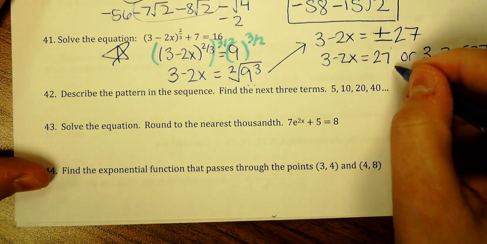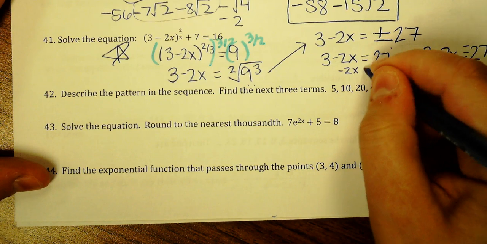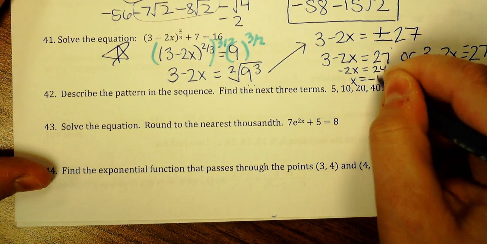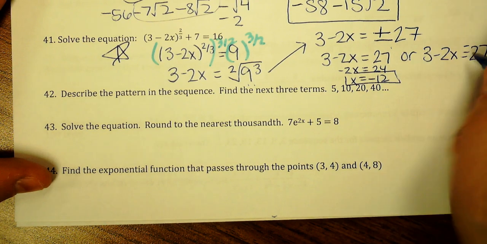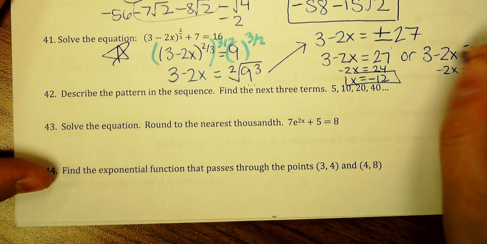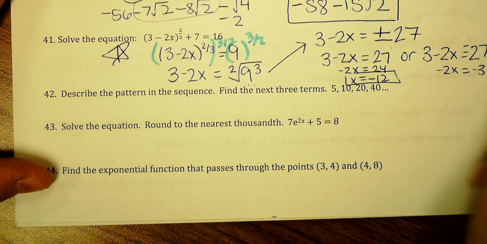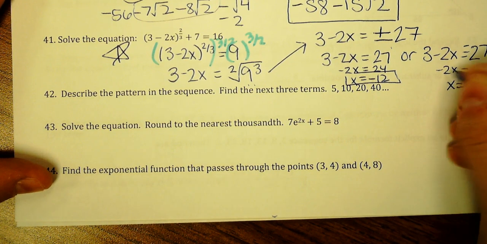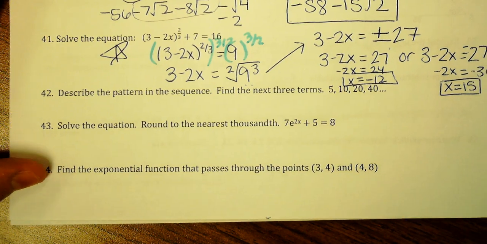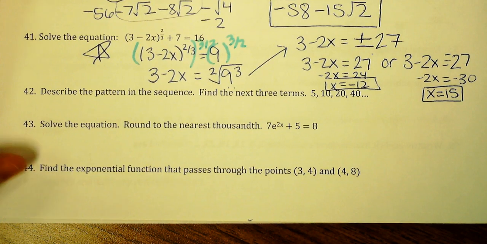So here I'm going to subtract 3 and divide by negative 2, which will give me negative 12. Now, the other answer, I'm going to do the same action, but this negative 27 minus 3 is negative 30, and then the negatives are actually going to cancel out here. So the other possible answer is going to be 15. And you can plug those back into the original if you want to check.